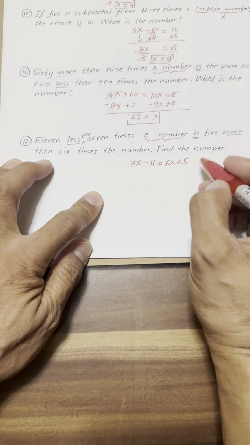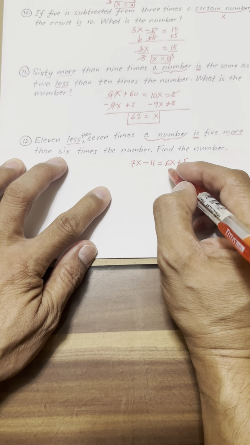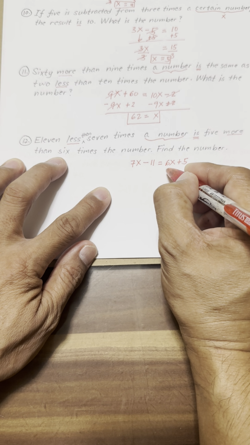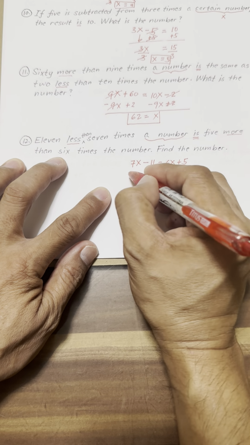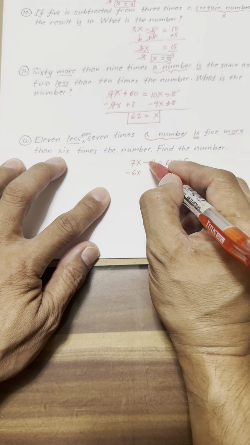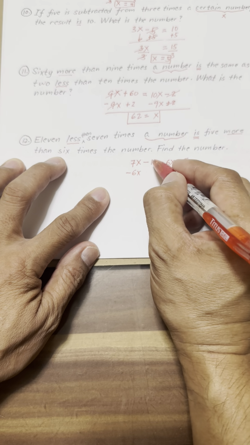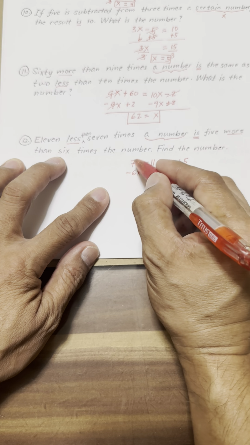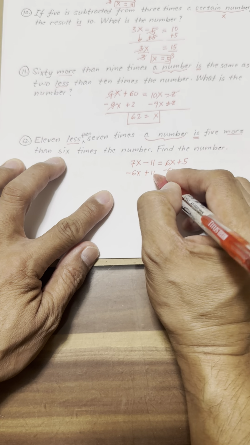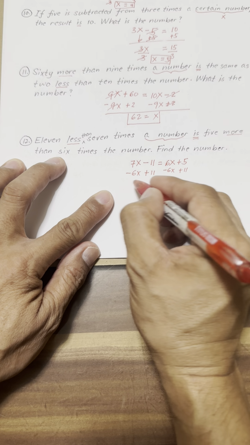Again, to solve this equation, we have to subtract both sides by 6x. So, minus 6x, minus 6x. Then, let's eliminate this accompanying term of 11 to isolate the x on the left side. So, we have to add 11 to both sides.